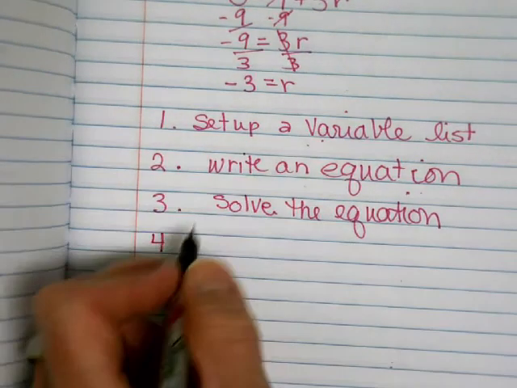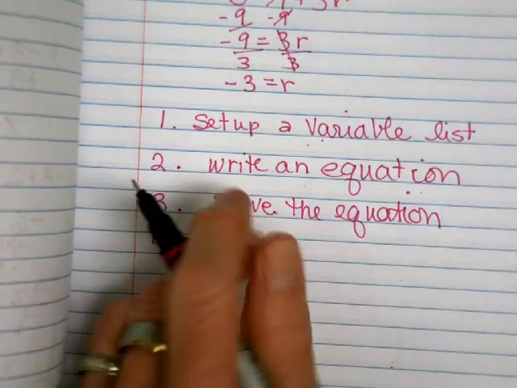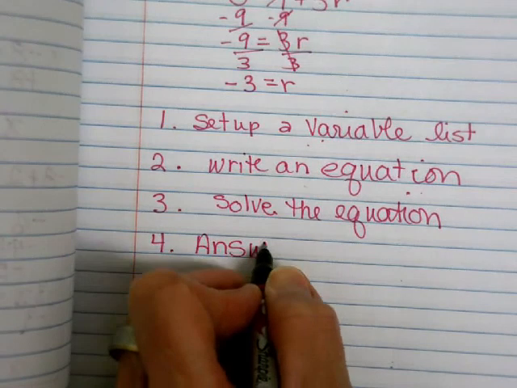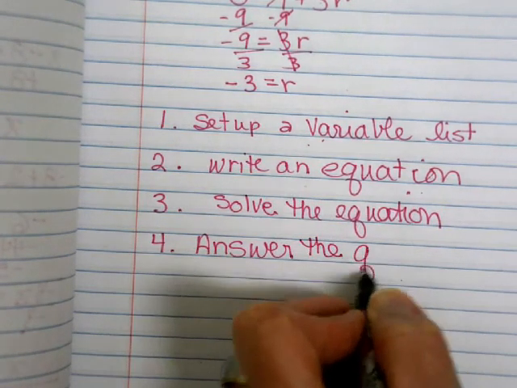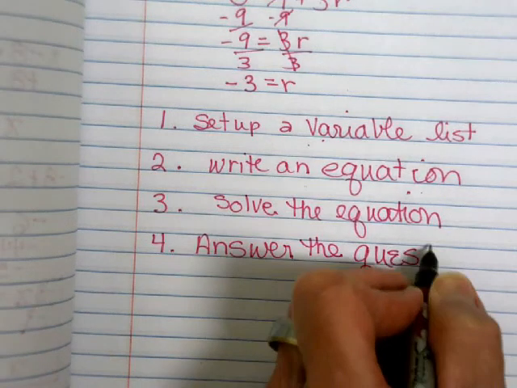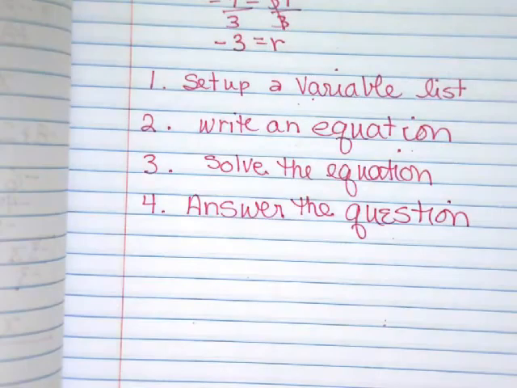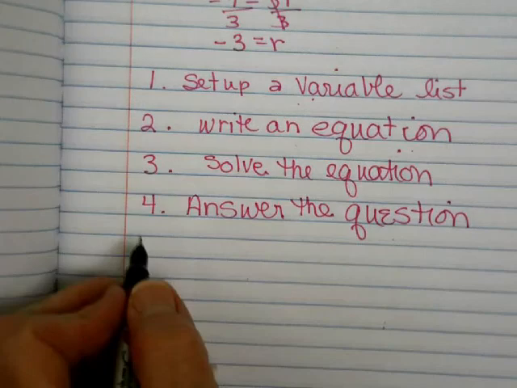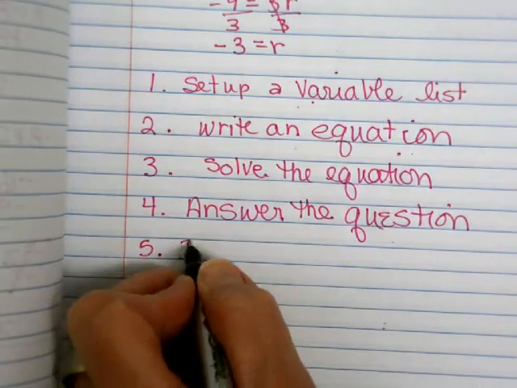Now, your equation might not answer the problem. Your variable might be what's missing, but that doesn't answer the question. So they say, be sure you answer the question. Like the question might have what's missing is one person's age, and then they want to know what the other person's age is in the story, so you have to do some more work to get it.